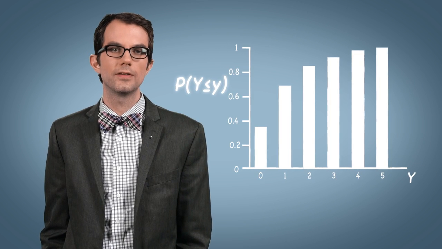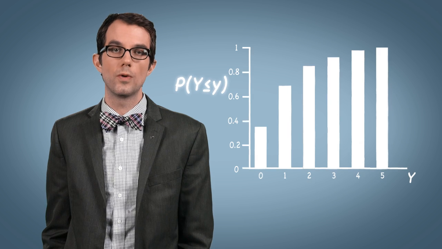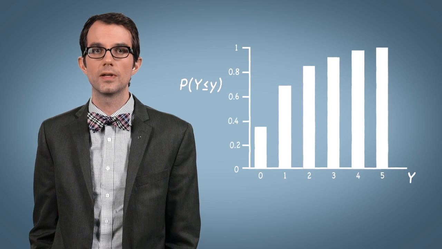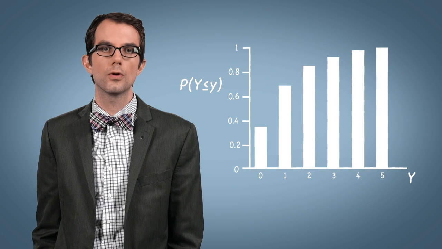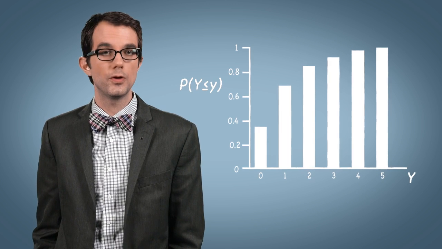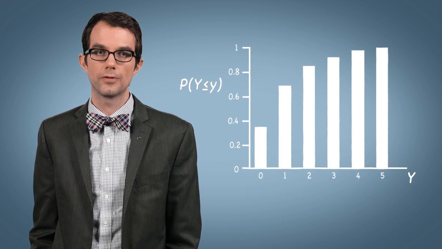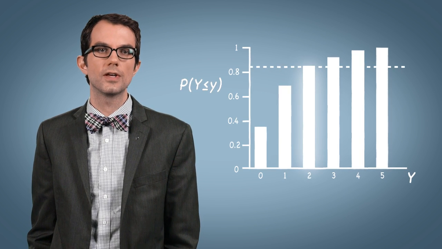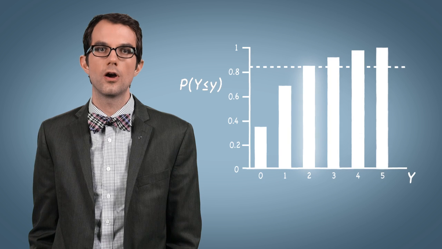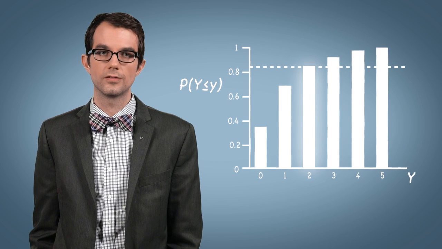With a discrete random variable, such as the number of defects in a case of beer, the cumulative distribution is simply the cumulative frequency. On the vertical axis is the probability that Y is less than or equal to little y. For example, the probability that there are fewer than 3 defects is the probability that there are 2 or fewer defects, as fewer than 3 doesn't include 3. The probability is 0.86, or 86% of realizations of the random variable are less than 3 defects per case.